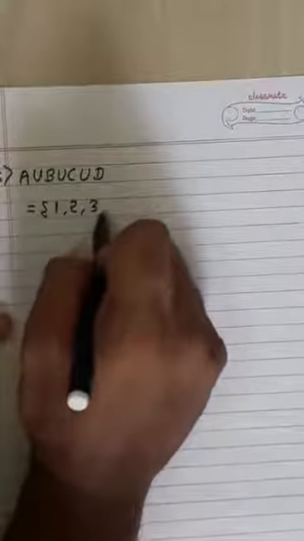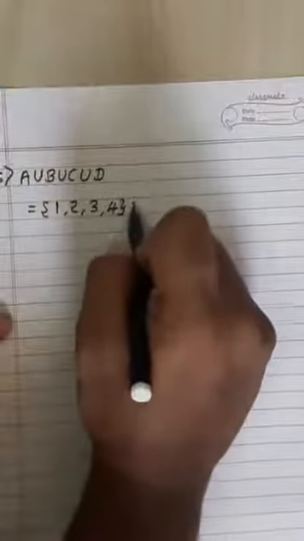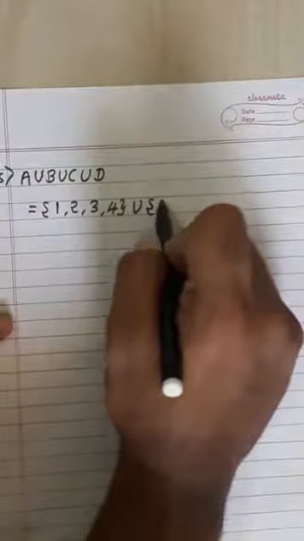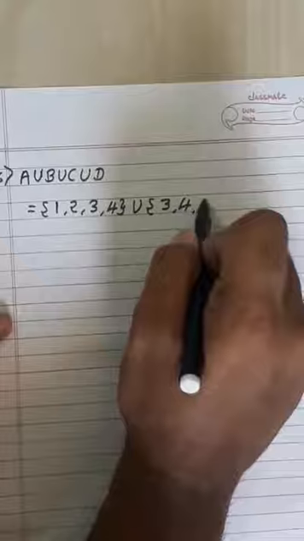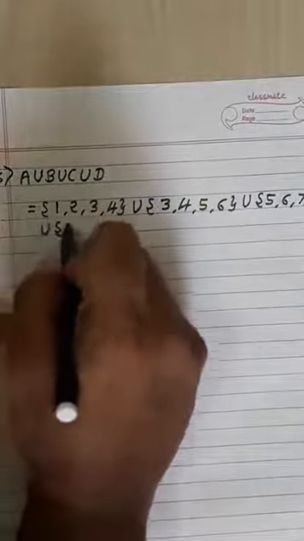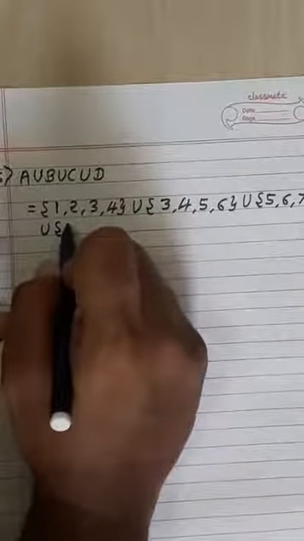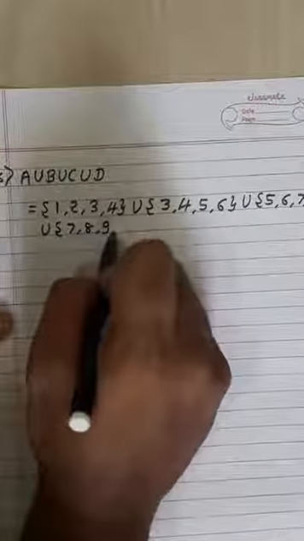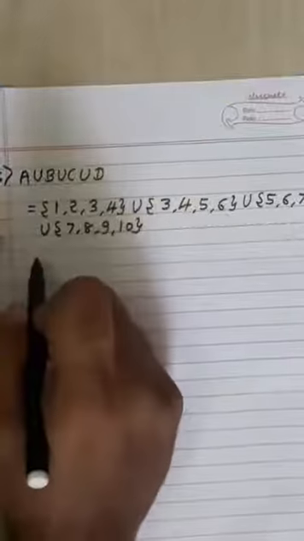So here we write A, that means 1, 2, 3, 4 union B means 3, 4, 5, 6 union set of C, that means 5, 6, 7, 8 union set of D means 7, 8, 9, 10.